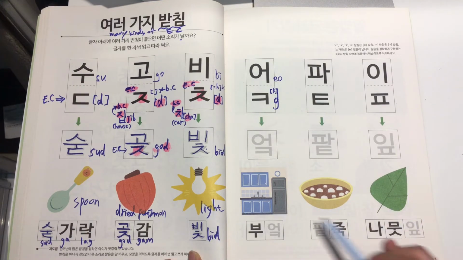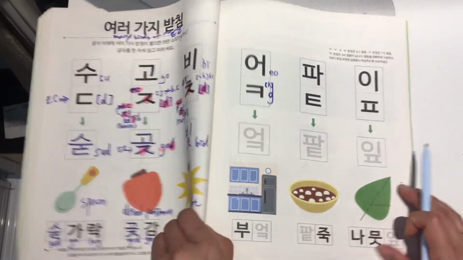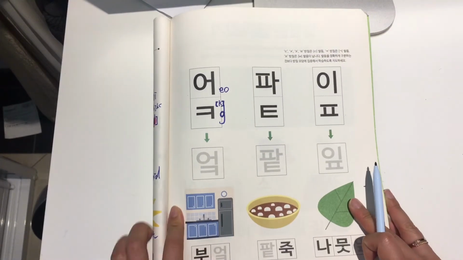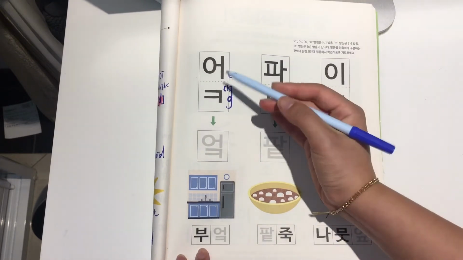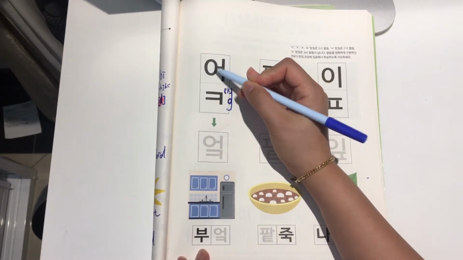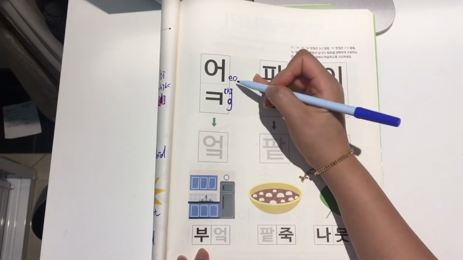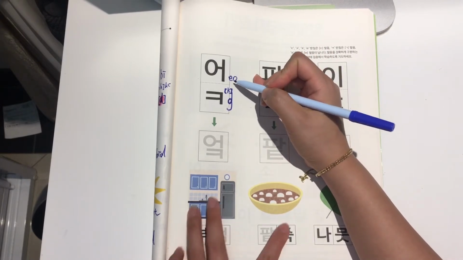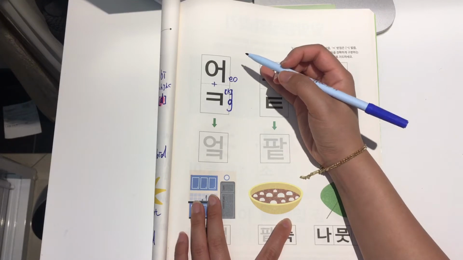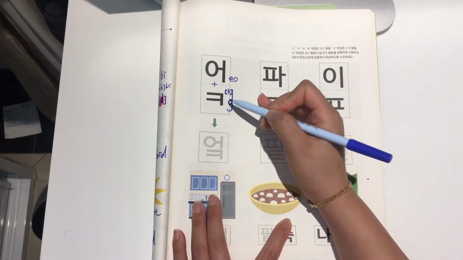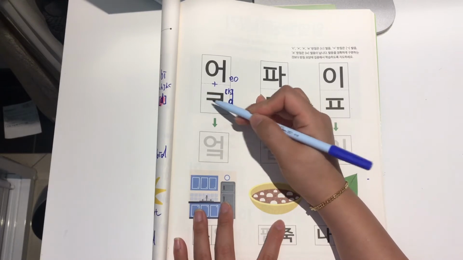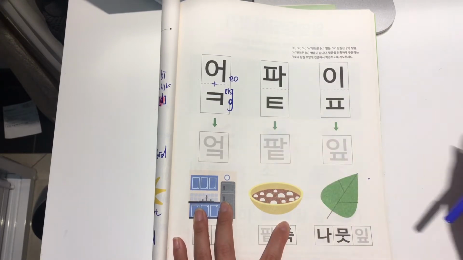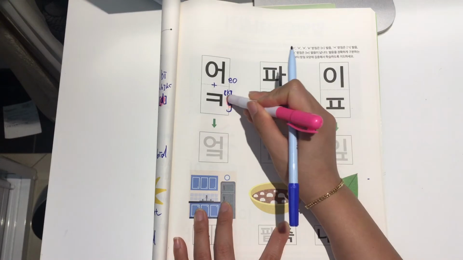And today we're gonna study these words. 오늘은 저희가 여기 있는 단어들을 배워볼 거예요. So, first one, ing plus is plus ending consonant kyuk is. So when you're using ending consonant kyuk is it pronounced G.